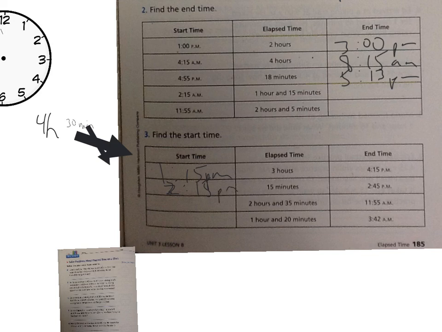And then I want you to work on the other two on your own. Don't be confused when it's written 2 hours and 35 minutes. You're just going back. Go back the minutes first, and then you go back the hours next. Just like you subtract anything, you go from right to left.